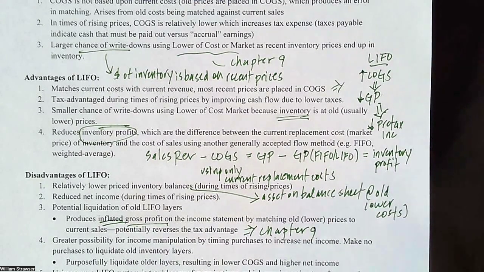So cost flow assumptions divorce us from reality in some ways, and they also have big effects on the financial statements, the income statement, and the balance sheet.